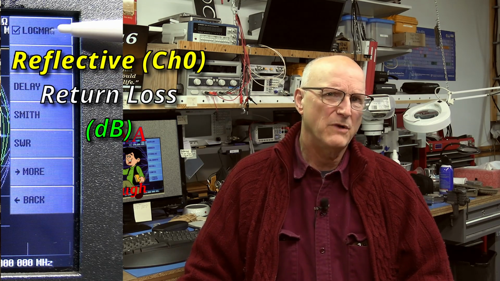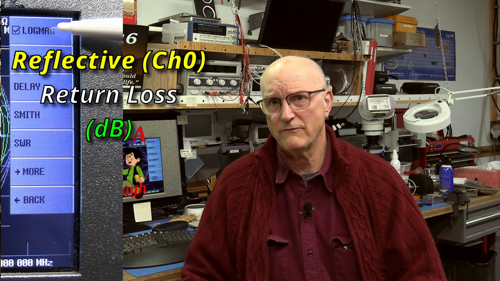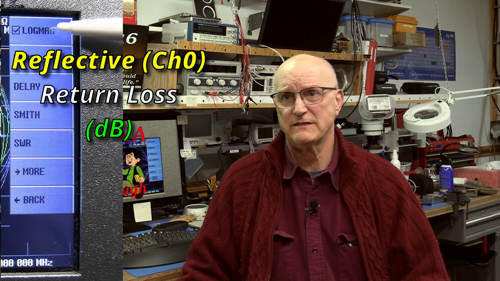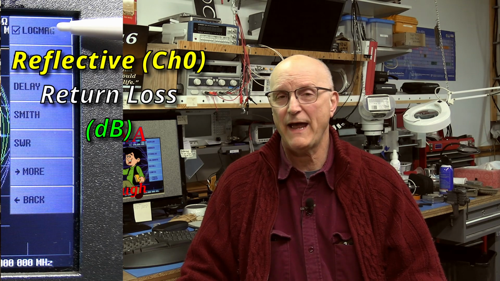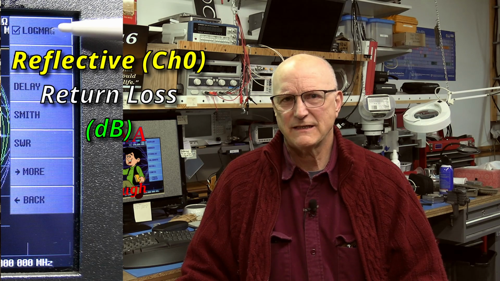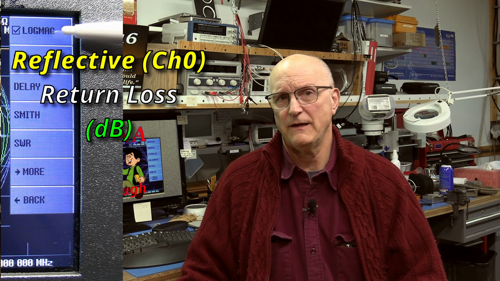In reflective mode, in other words, using channel 0, this is the return loss expressed in dB. 0 dB return loss means that all of the signal being sent to the device under test is being reflected back at the VNA. The more negative the number, the less signal is being returned to the VNA.